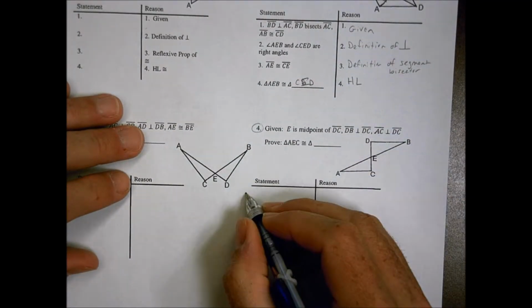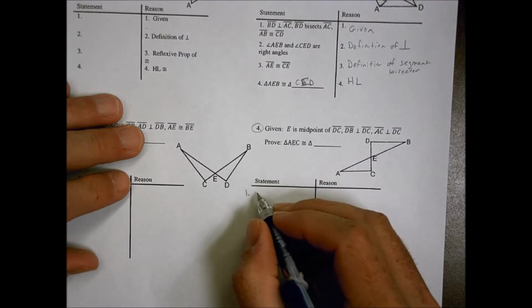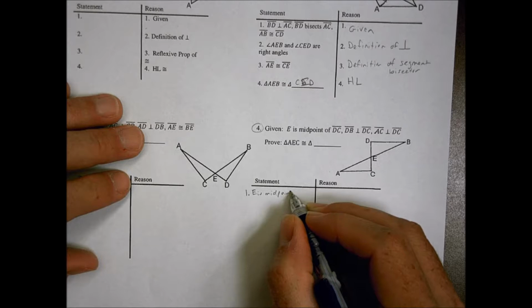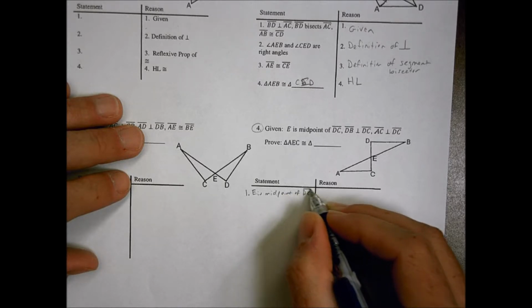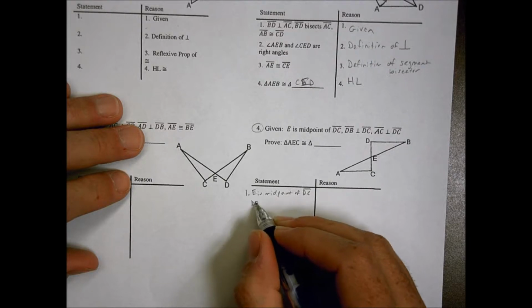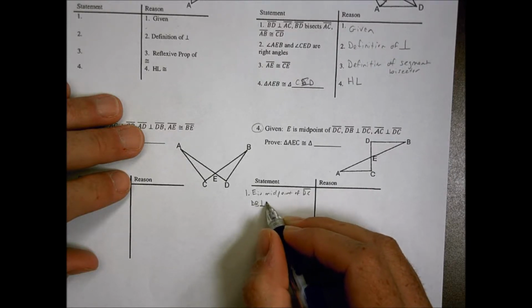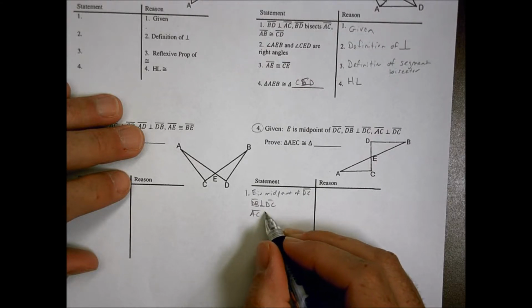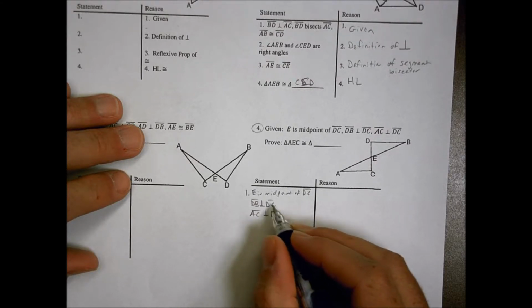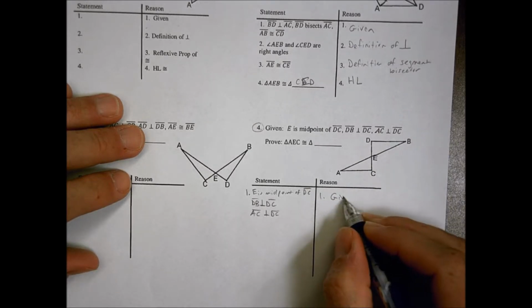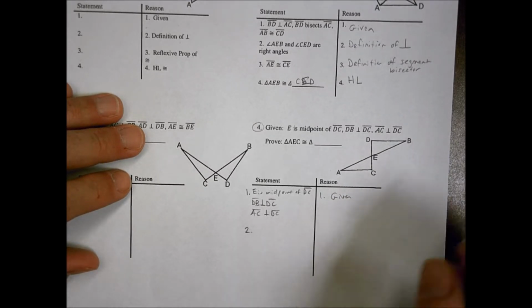It says given that E is midpoint of DC, okay, and DB is perpendicular to DC, and AC is perpendicular to DC. I want to prove that. Alright, this is my given, so I know that to be true.